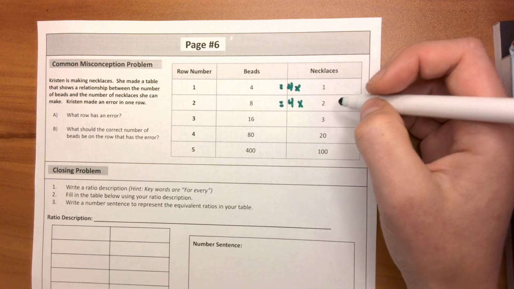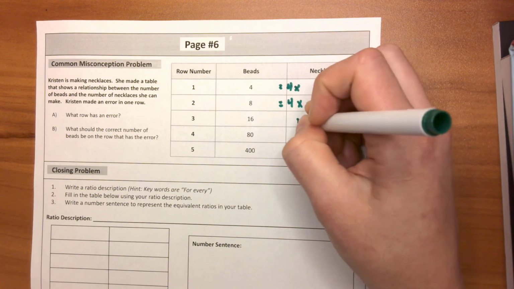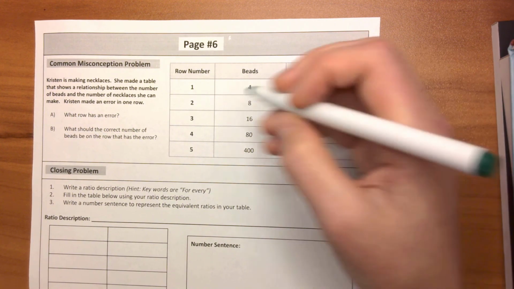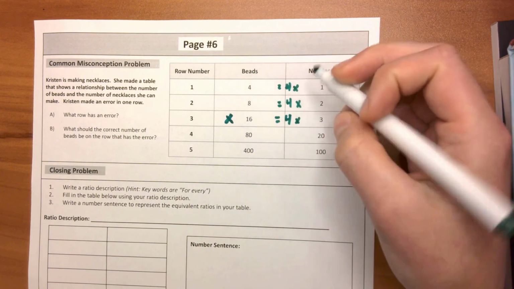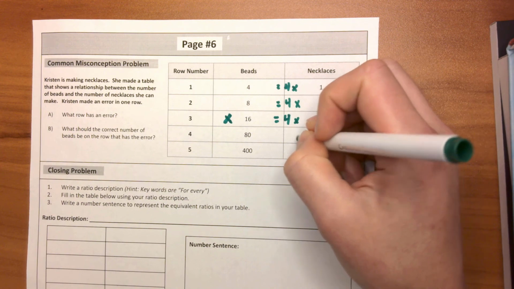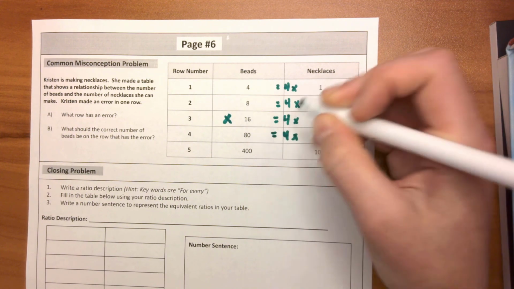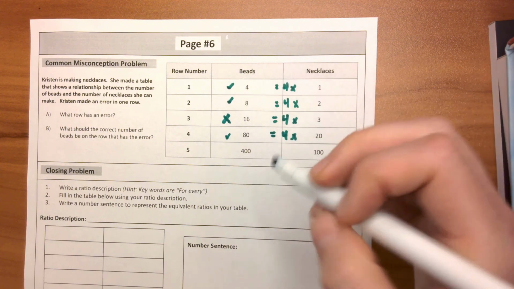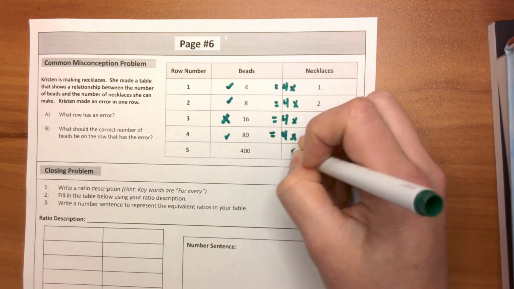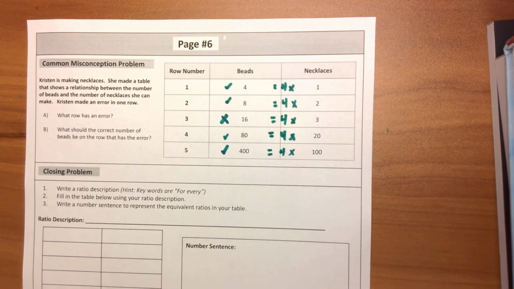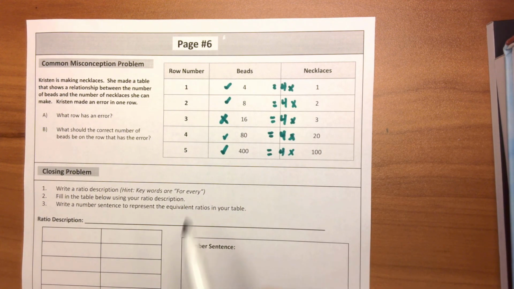Let's see where we go wrong though. Is 3 times 4 16? No, it is not. But let's double check. It's always good practice to go all the way through. Is 20 times 4 80? Yes, it is. These two were correct as well. And is 100 times 4 400? Yes, it is. So which row had the incorrect answer?